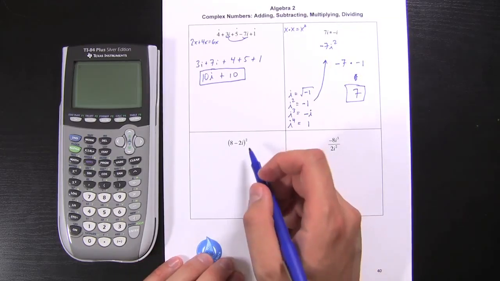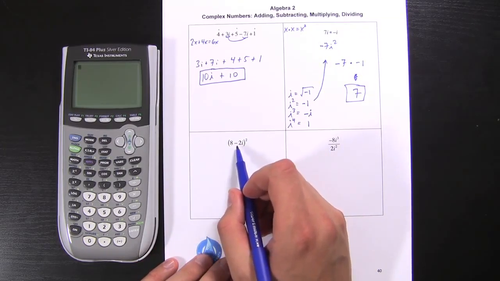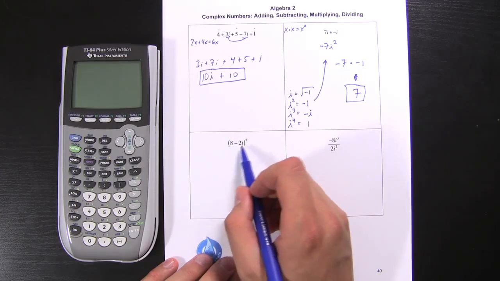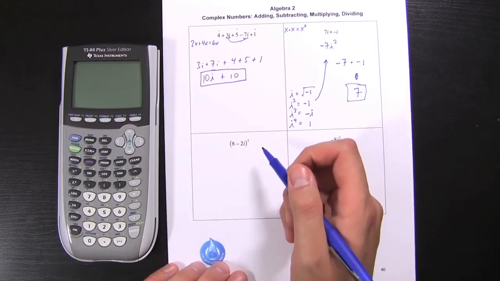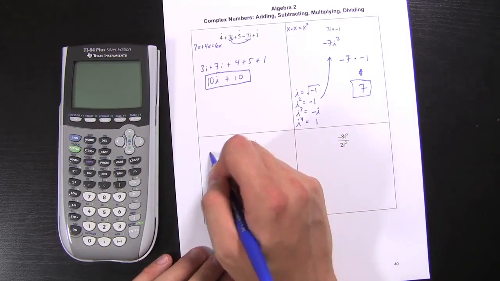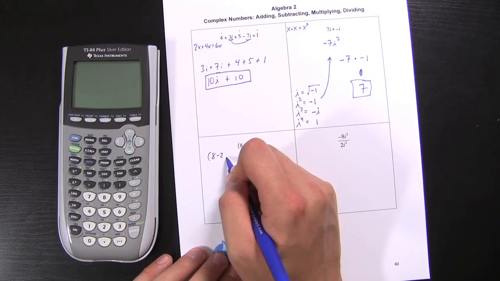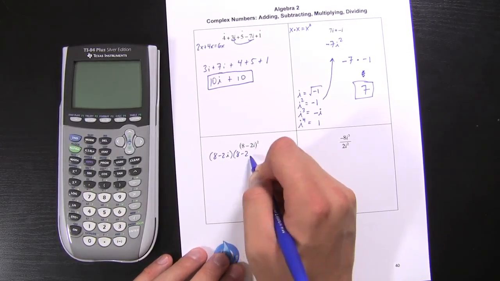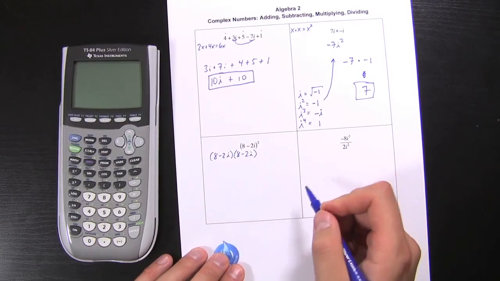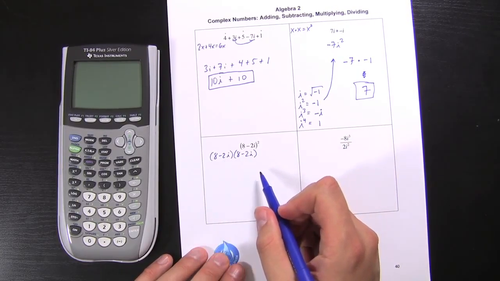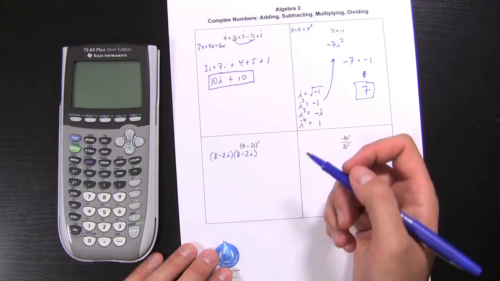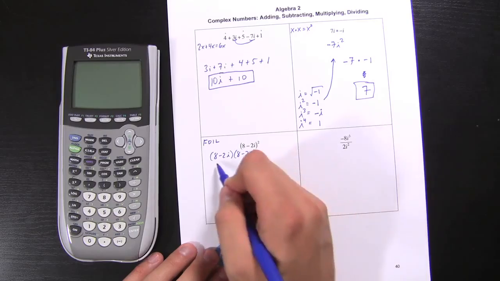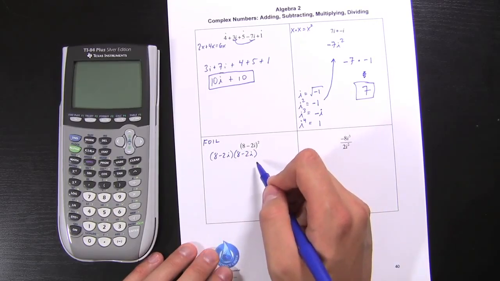All right, let's take a look at this one. Now, we have 8 minus 2i quantity squared, because we say quantity because of the parentheses. So what I like to do first is expand the problem and turn it into a FOIL problem, because foiling will guarantee that I get all the terms in this multiplication process. So just like you FOILed quadratics in the past, you're going to FOIL imaginary numbers as well.